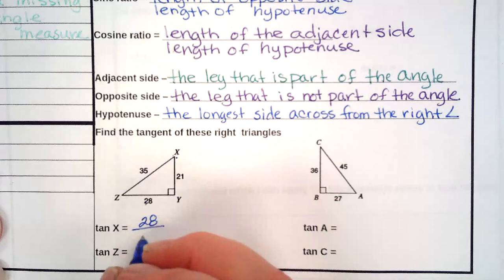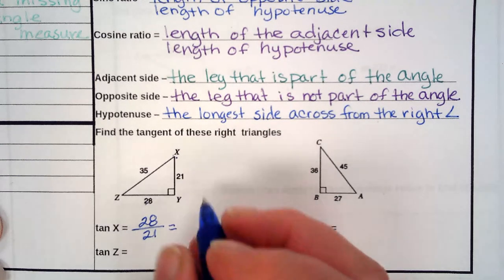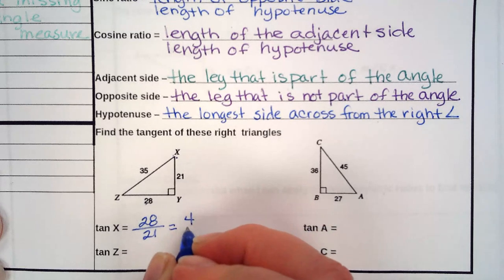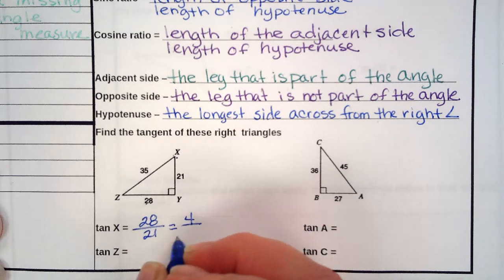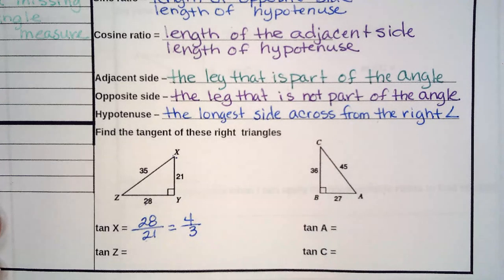Adjacent leg, 21. They both have a factor of 7. 28 divided by 7 is 4. 21 divided by 7 is 3. So that is the fraction 4 over 3.